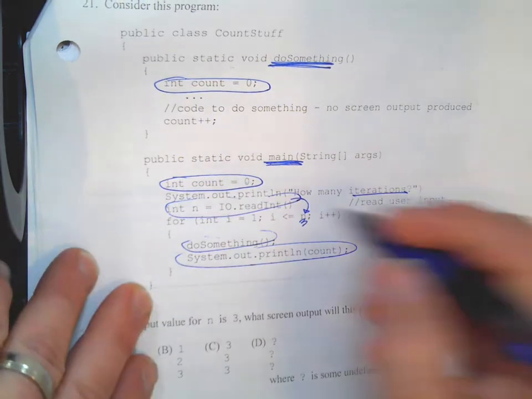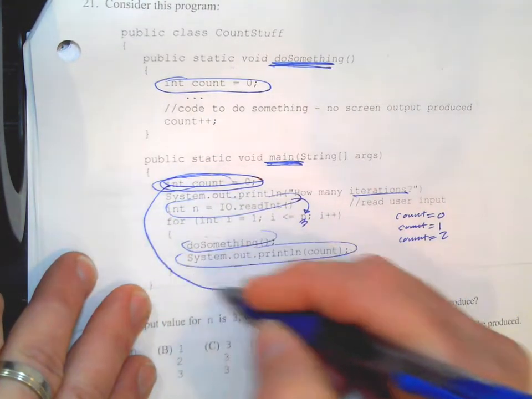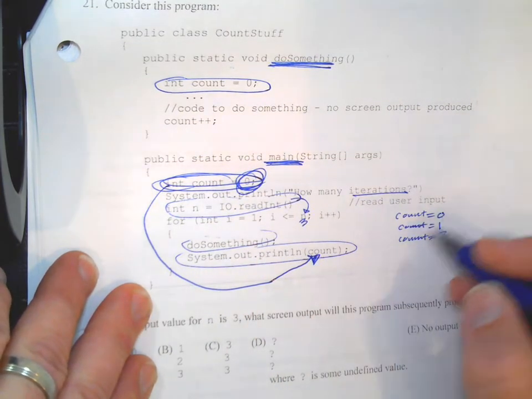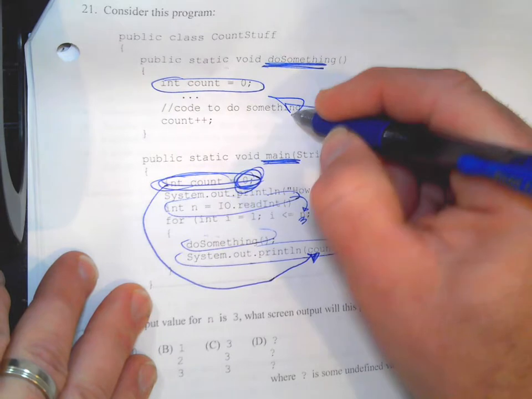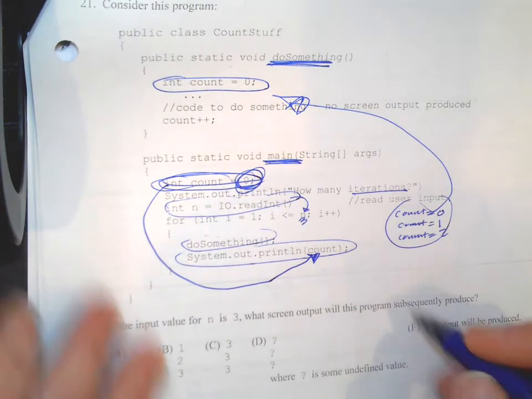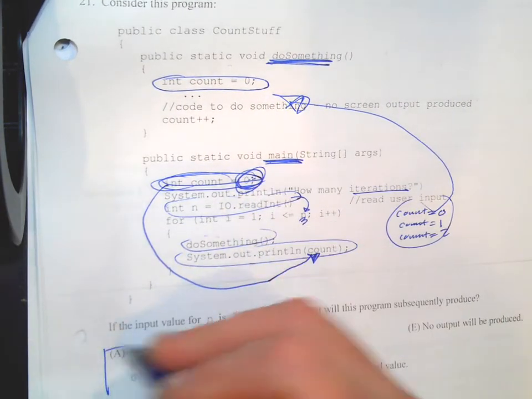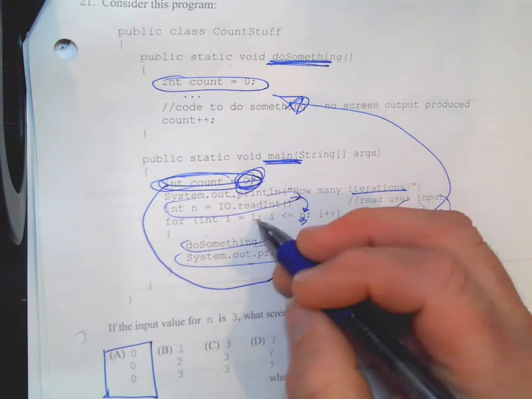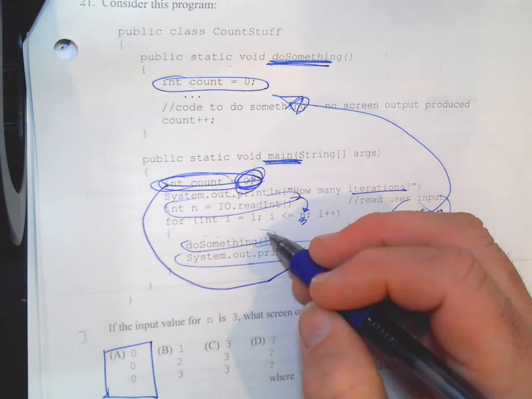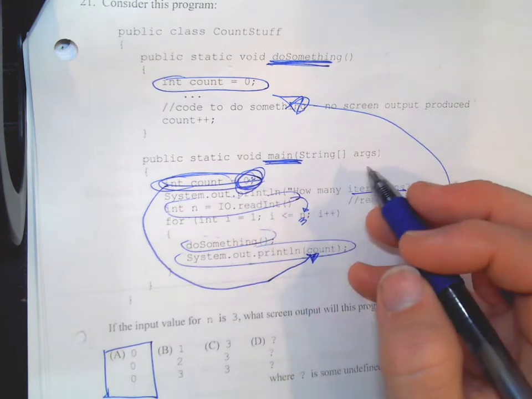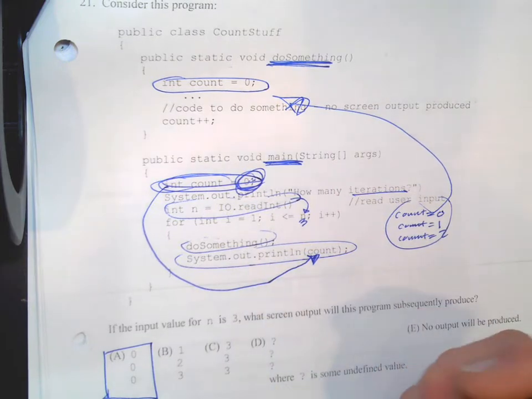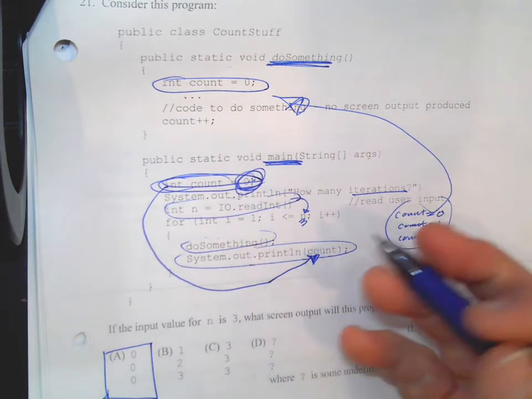The problem is that this is the thing that you're actually printing out, and it's been 0 the whole time. This is from this class. That's not what, this is the one that's getting printed out. So you've got to be 0, 0, 0. Now, I guess I misread this because, well, I don't know. I feel like there should be a 0, 1, 2 option on here, but I don't see it. But it's supposed to be A.